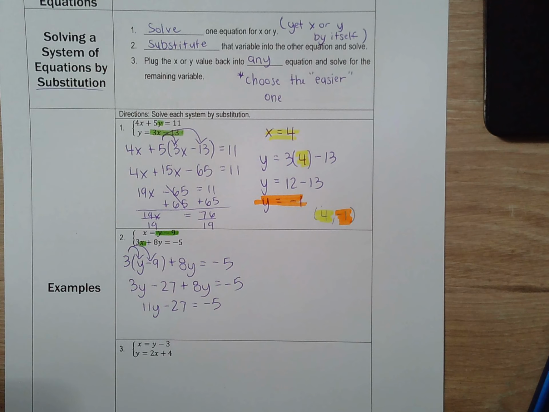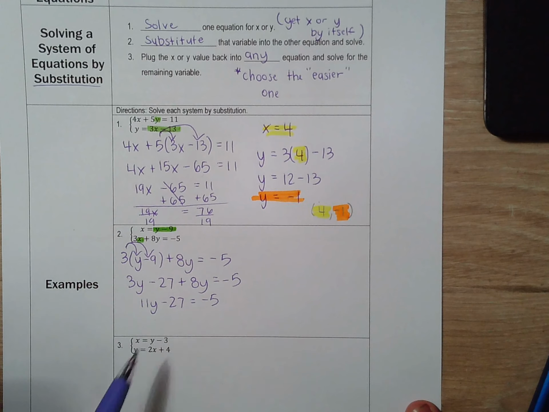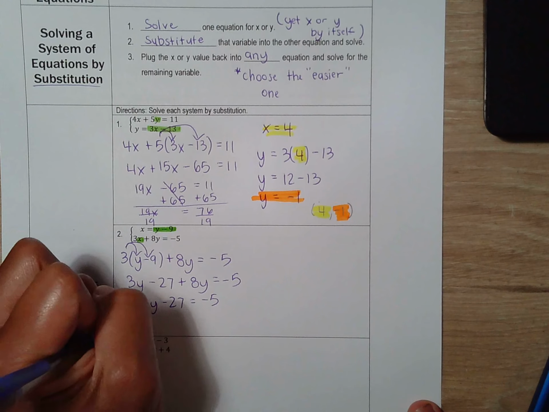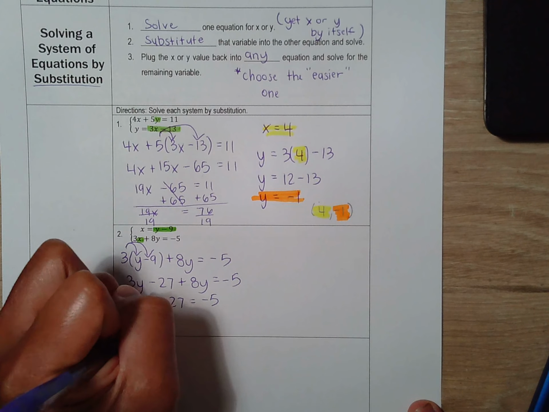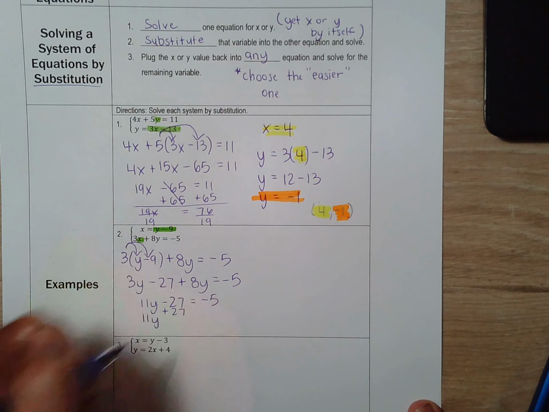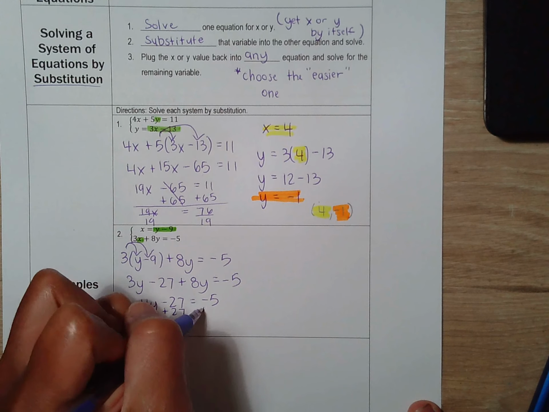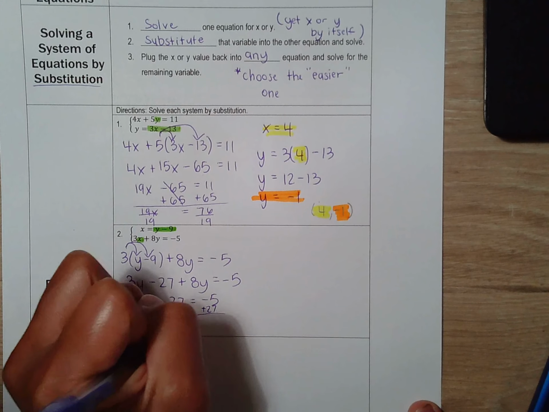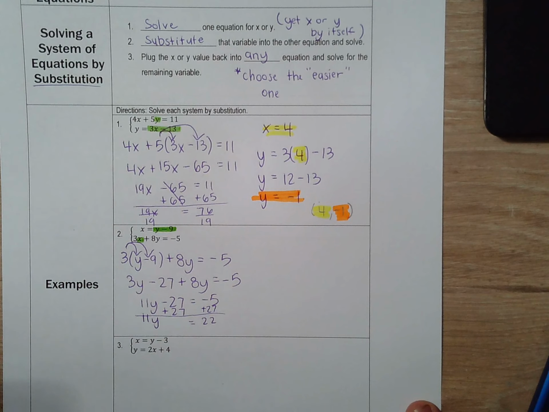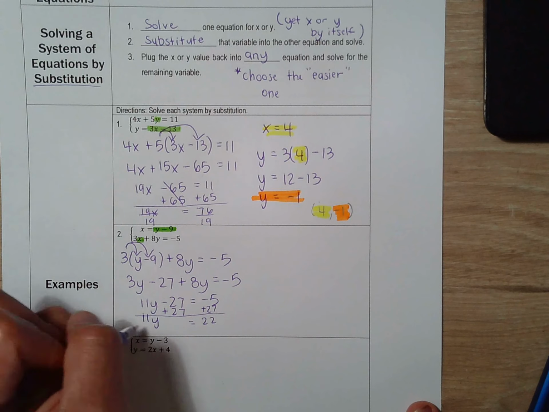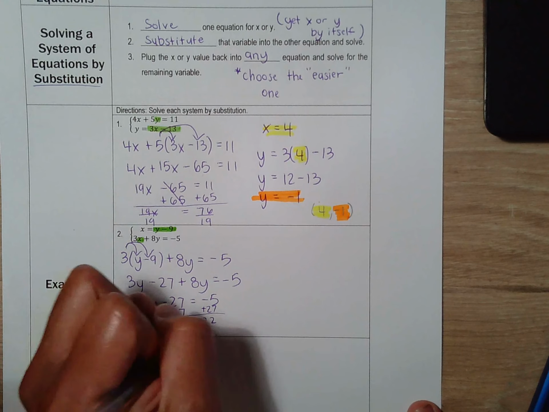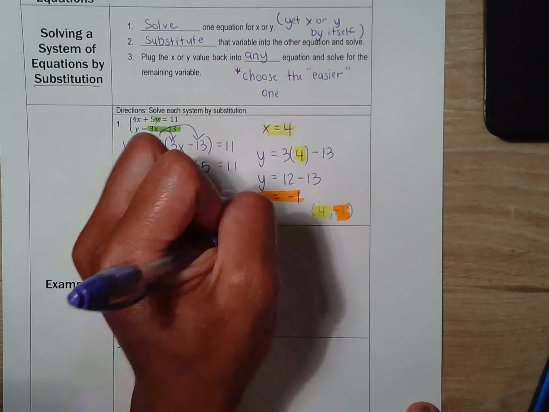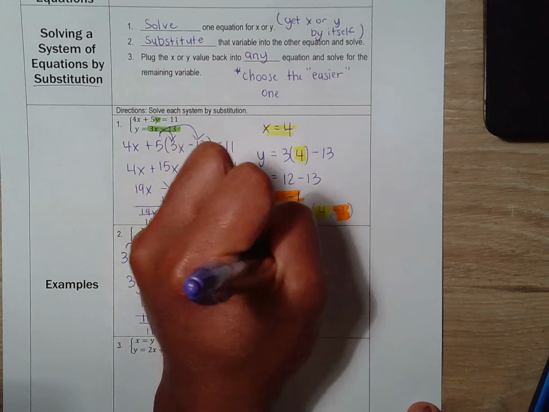Yikes, once again, I should have written a little bit smaller. Add 27 to both sides. We get 11y, add 27, add 27. We get 11y is equal to 22. And then dividing both sides by 11, we get y is equal to positive 2.